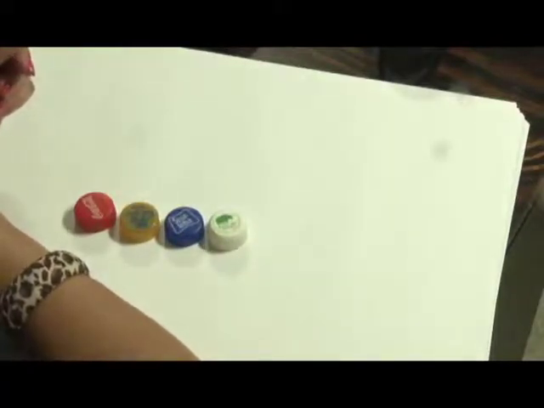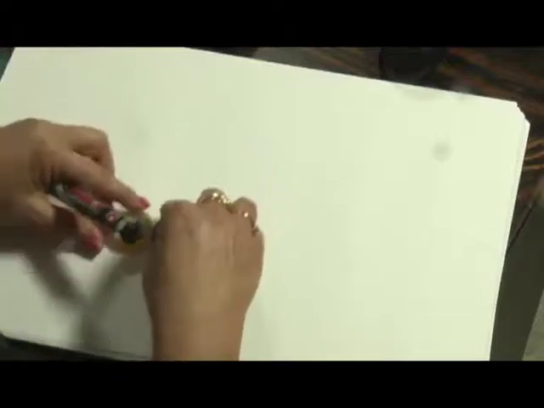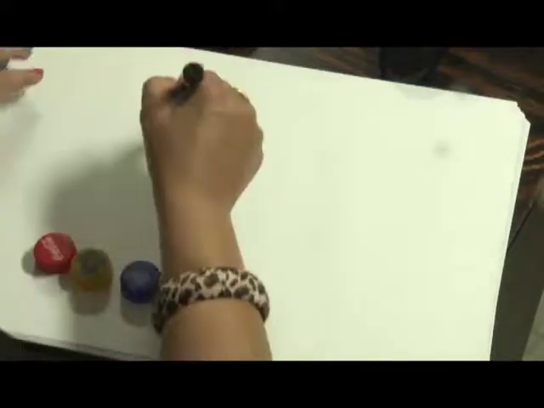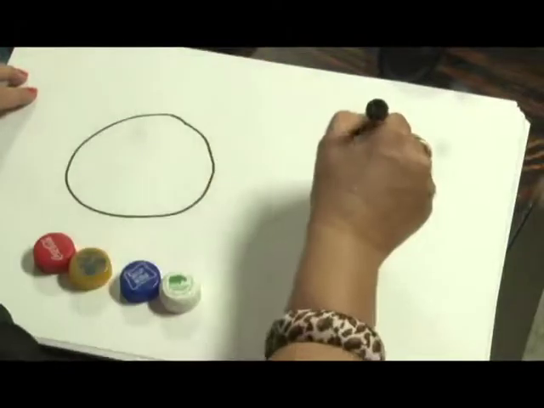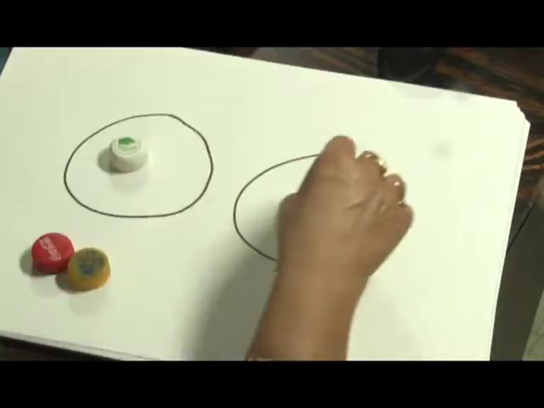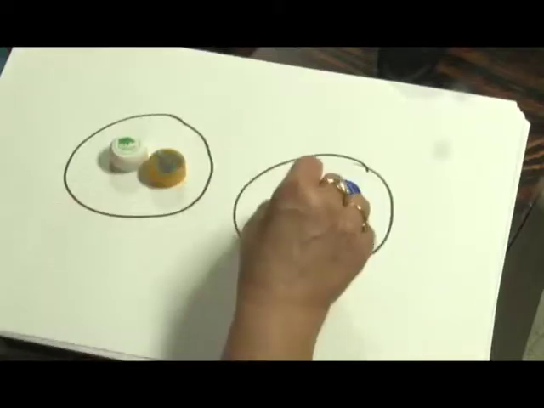And the learner should be able to tell me that halving means dividing by 2. I can make my circles again. Halving, dividing by 2. So I have 2 groups.